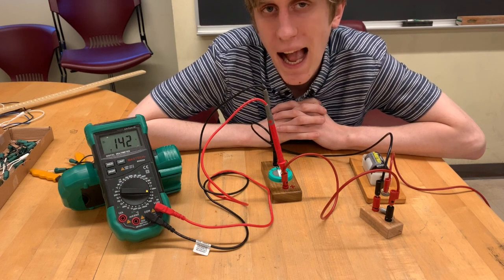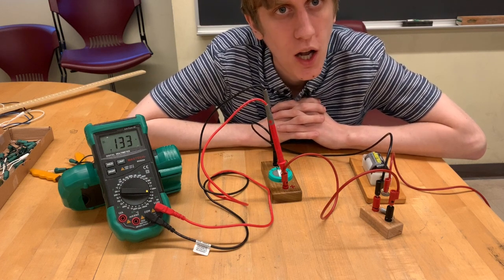All right, you should have enough data now to be able to draw a pretty nice looking graph.